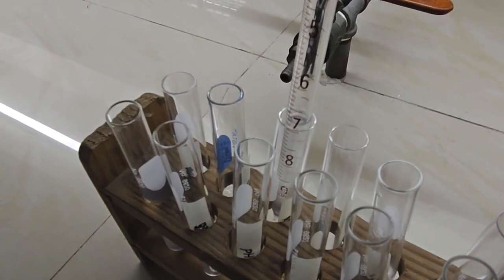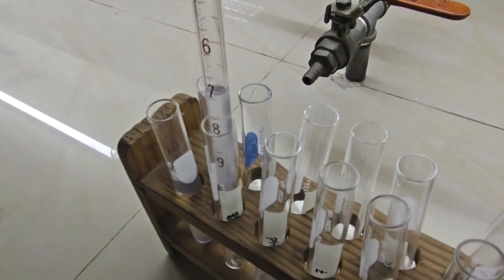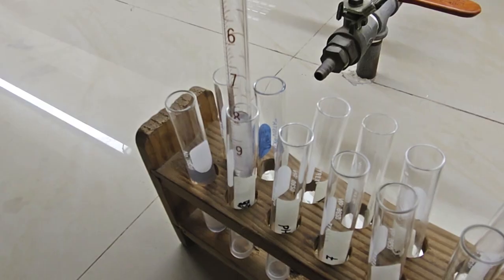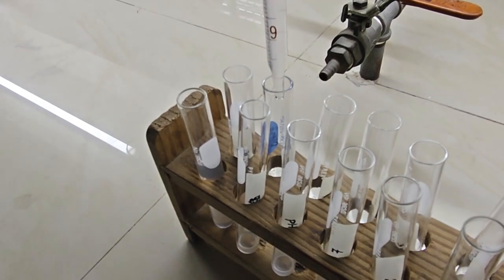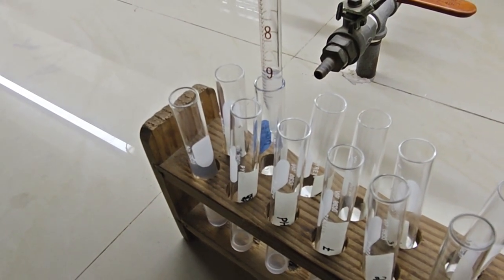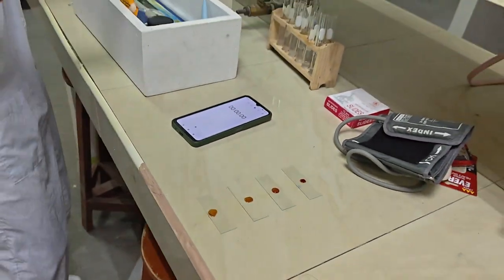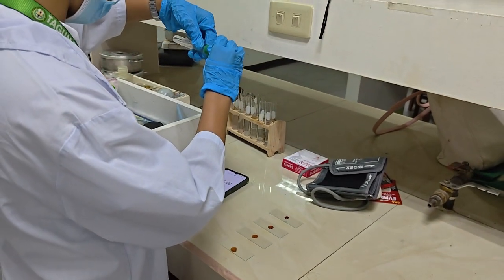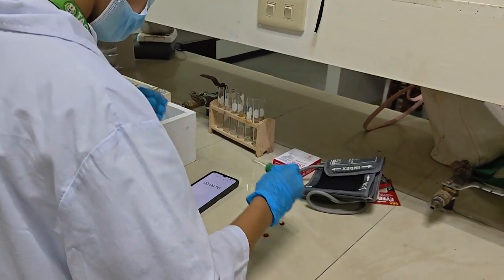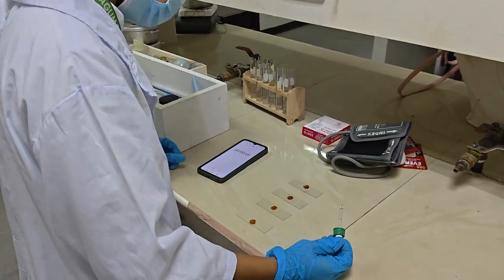For the third experiment, we studied the effect of substrate concentration on enzyme activity. 4 test tubes were prepared with different starch concentrations, which are 0.5%, 1%, 2%, and 3%. Equal amounts of saliva were added to each tube, and all tubes were maintained at 37 degrees Celsius. The stopwatch was started immediately after mixing. Every 30 seconds, drops from each tube were tested with iodine to monitor starch digestion. The time needed for the disappearance of the blue-black color was recorded.